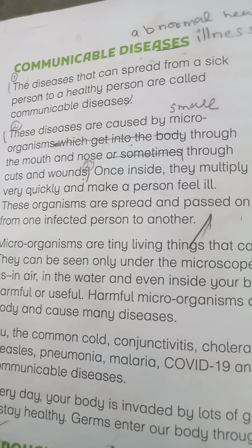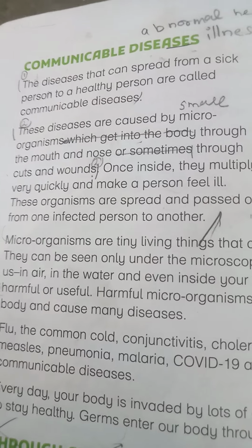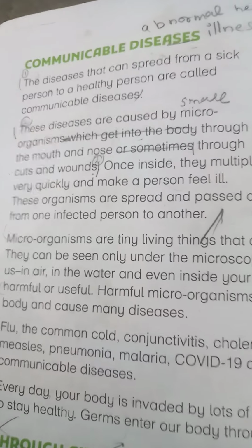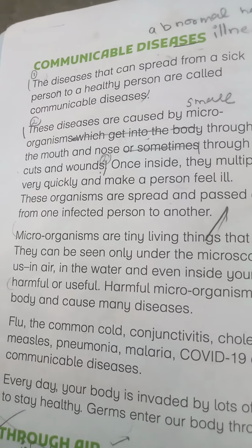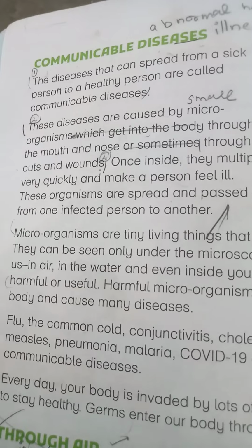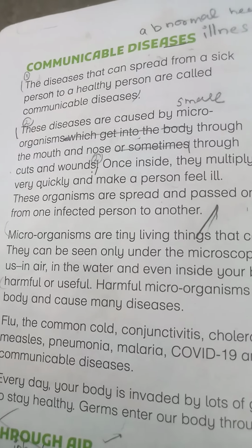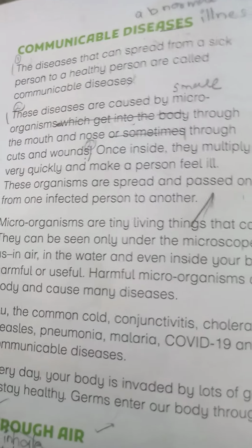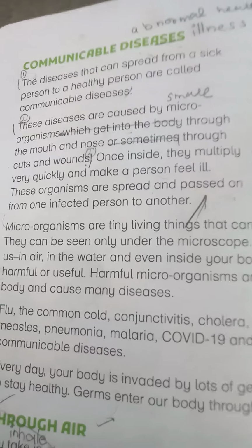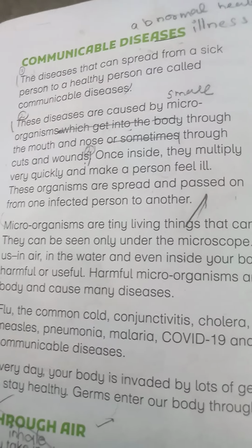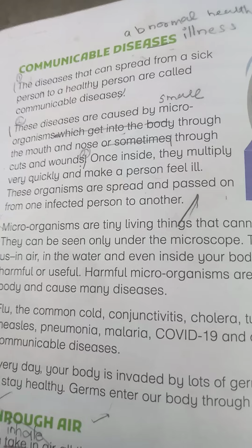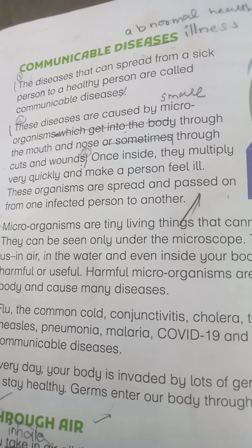Once inside, meaning if they enter into your body, they multiply very quickly, very fast, and make a person feel ill. When these viruses or bacteria enter into your body, they multiply there and make a healthy person ill. These organisms are spread, transferred and passed on from one infected person to another. They first enter your body, then they multiply their strength here, and then they pass from an infected person to another person and make them ill.